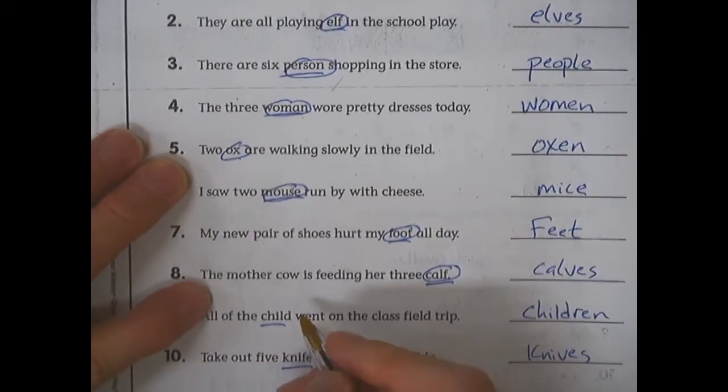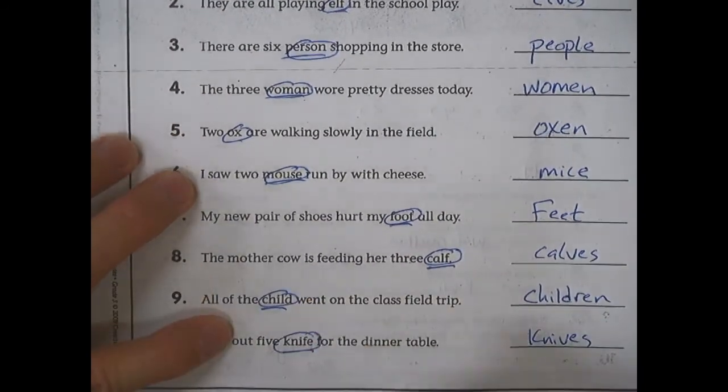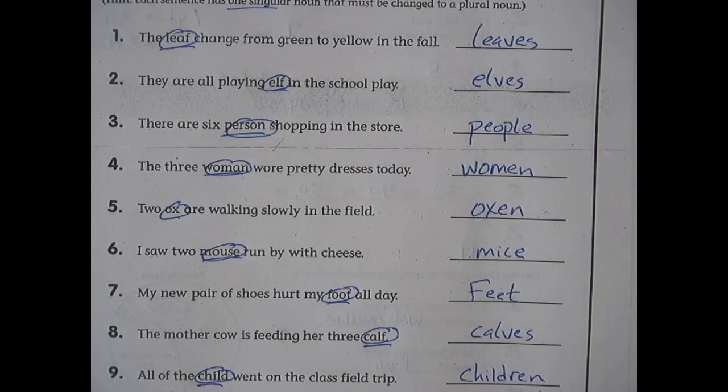The English language is very difficult sometimes when it comes to making things from singular to plural. So there you have it. Monday morning work done, ready to go. And we'll see what Tuesday brings for us.